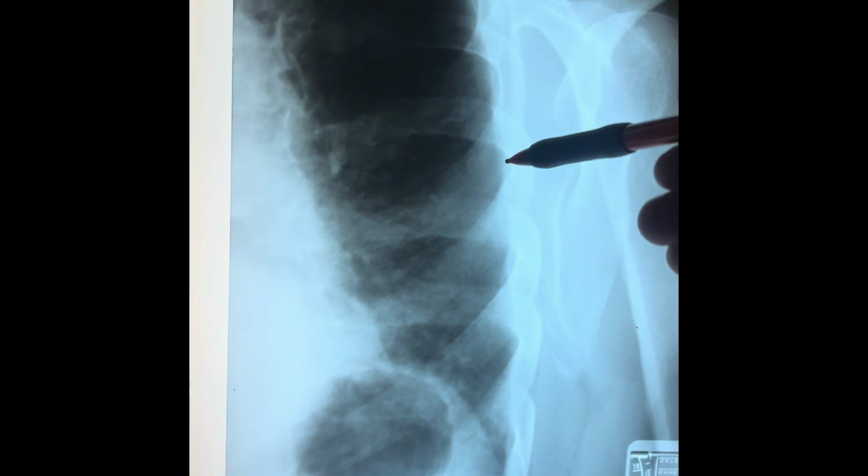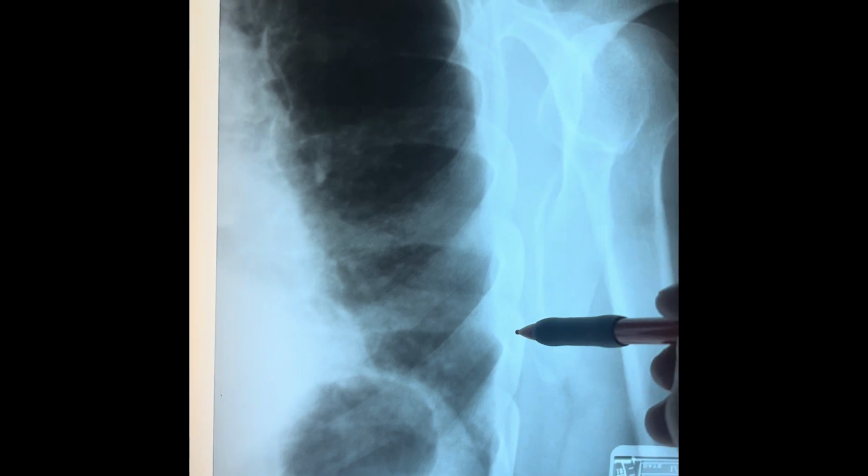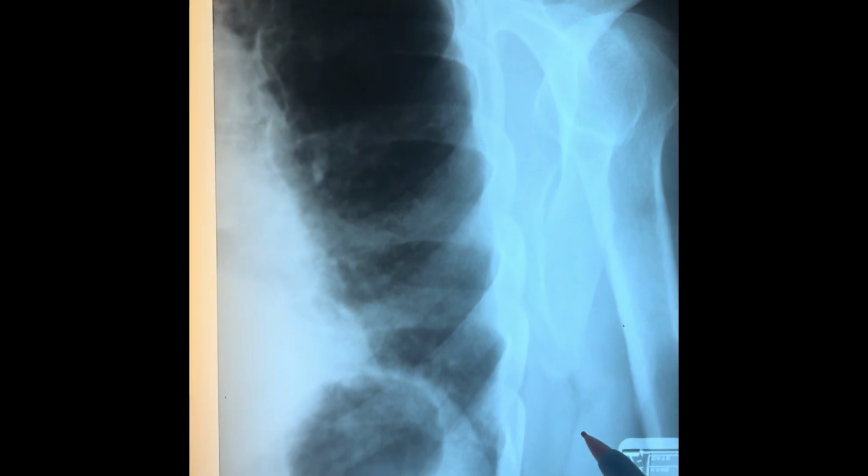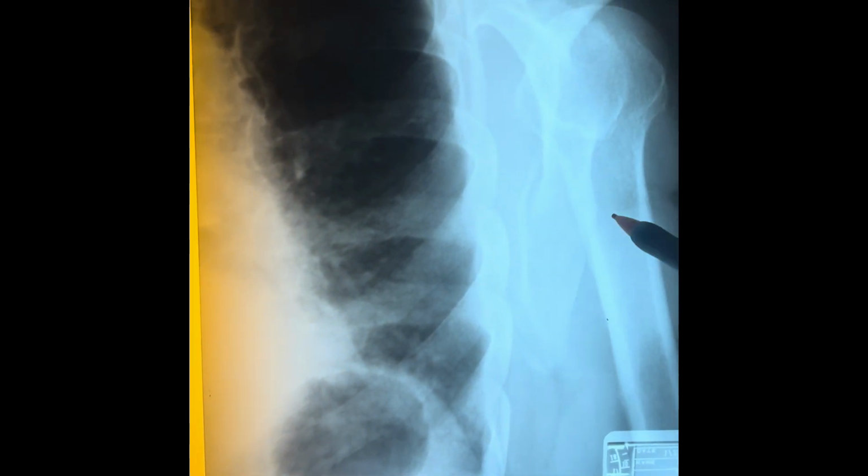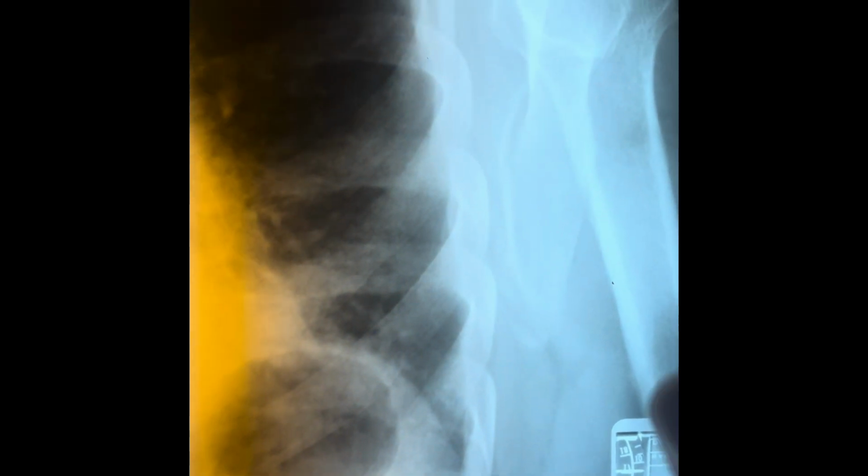Medially, here we found the lateral border, which is much thicker. We can see those two cortical lines. And then laterally, there's that medial border. So that's how we know it was over-rotated.